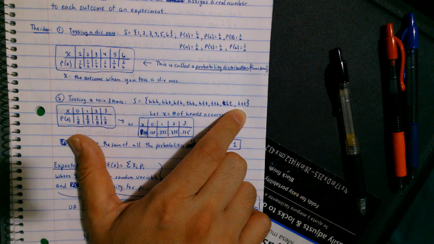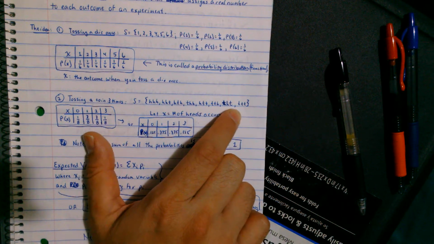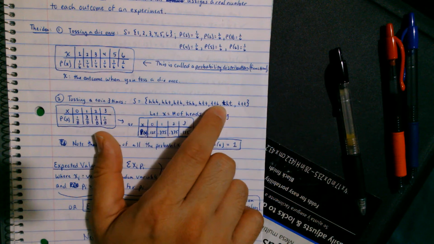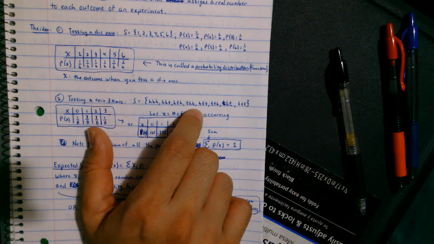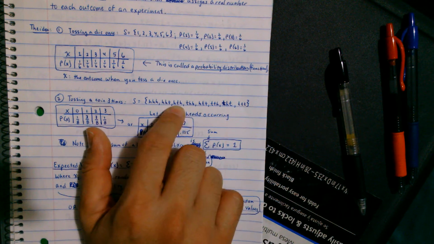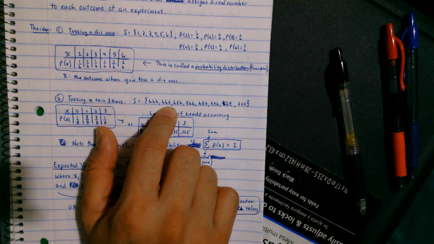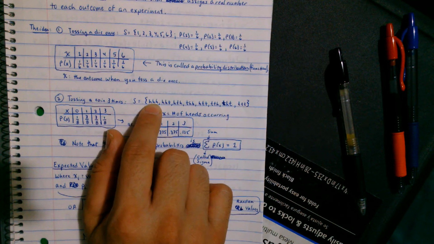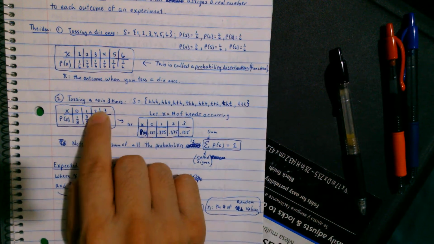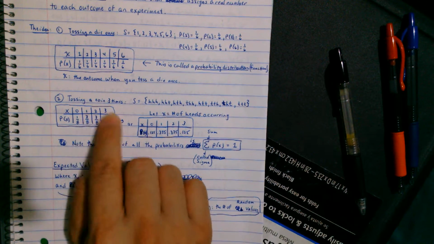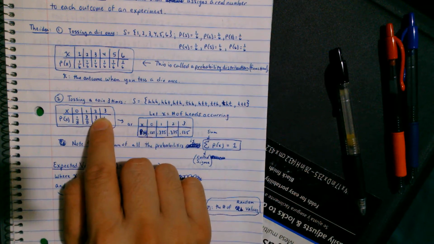The probability of getting 1 head is THT, TTH, and HTT, 3 out of 8. The probability of getting 2 heads is THH, HTH, and HHT, 3 out of 8. The probability of getting 3 heads is HHH, so 1 out of 8. So that's 1 out of 8, 3 out of 8, 3 out of 8, 1 out of 8. Notice that if you add all of this, you get 8 out of 8, or you get 1.